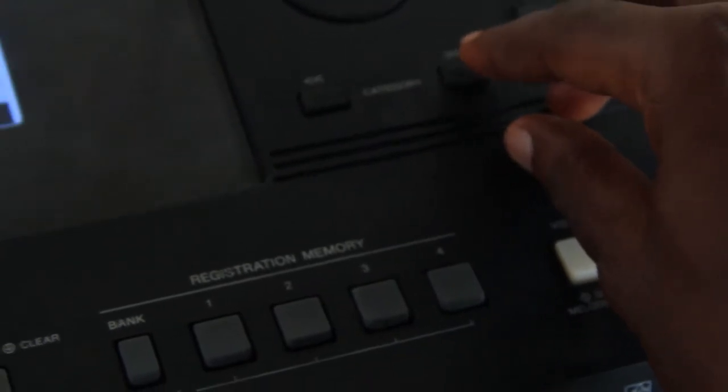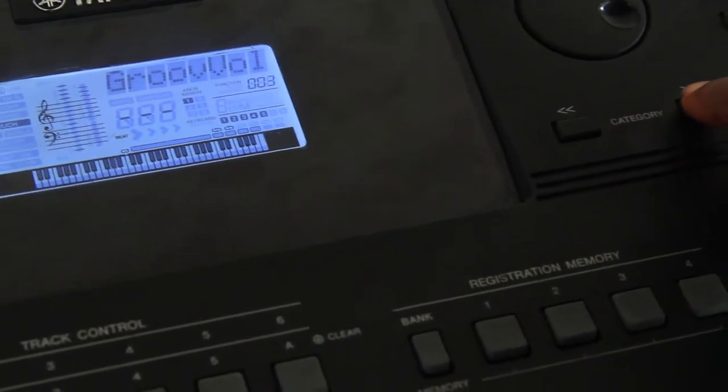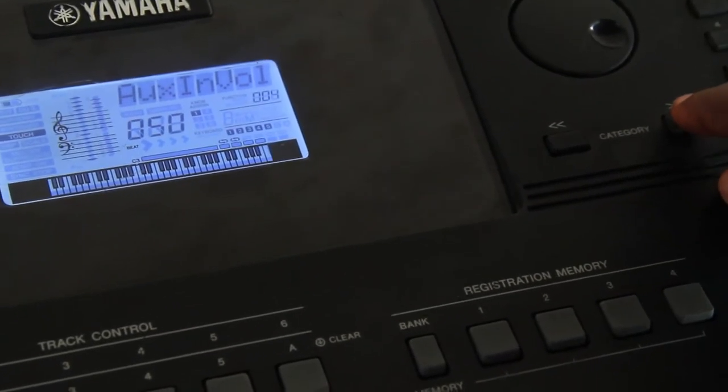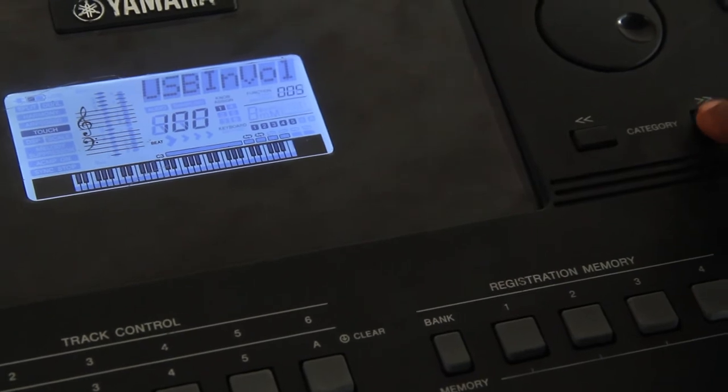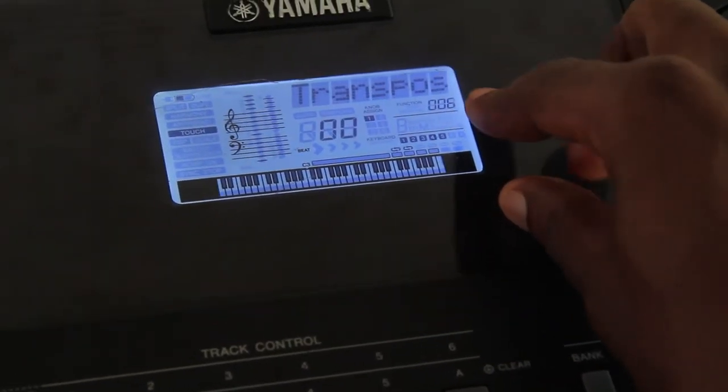So what we have here is style. Then with your category button, you just tap. You see song volume, the next item. You see groove volume. You see the next one, USB. So this is where our main settings start from, transpose.